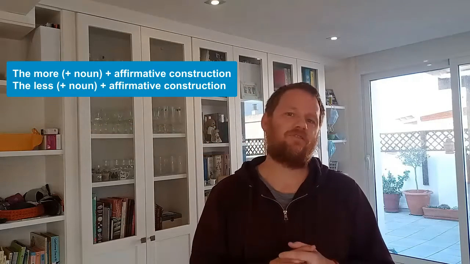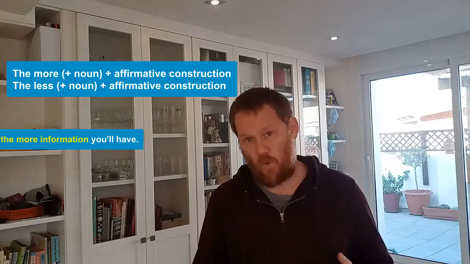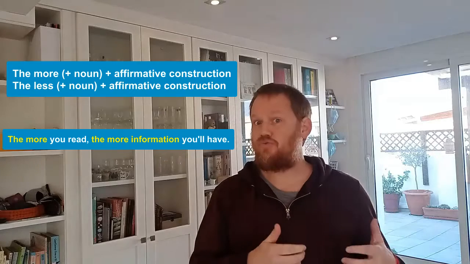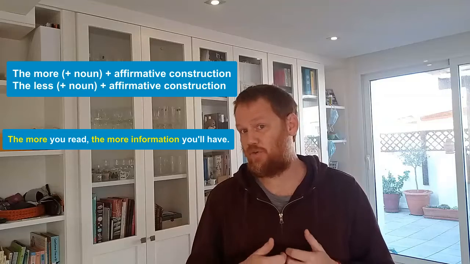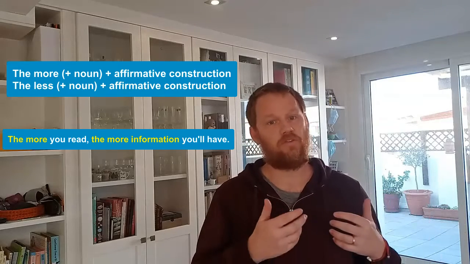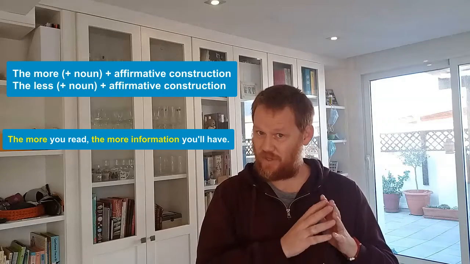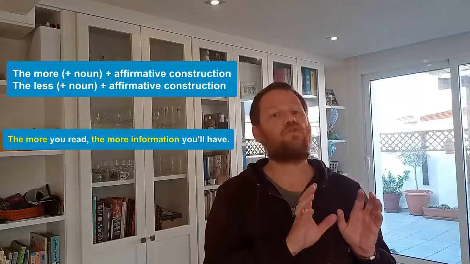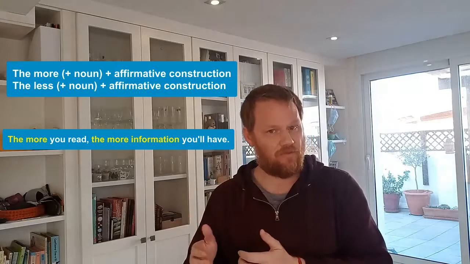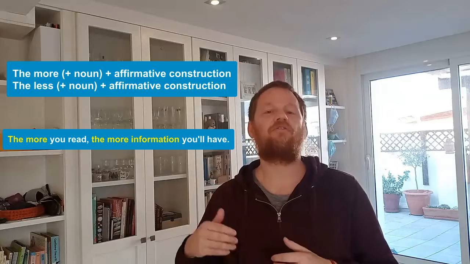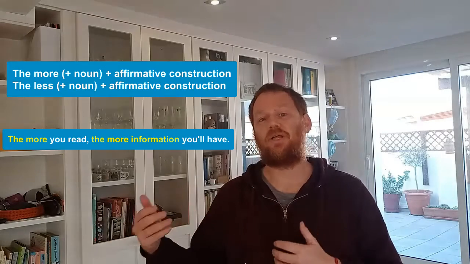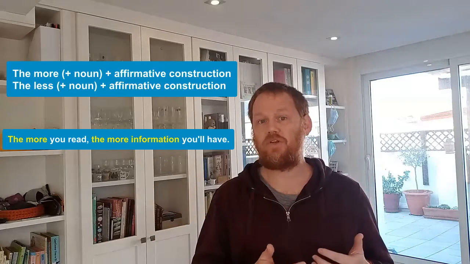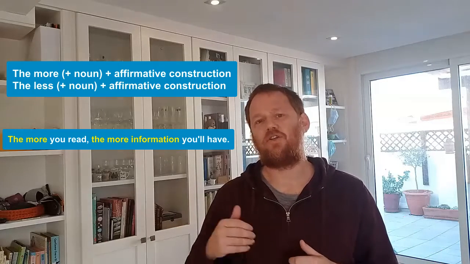Okay, now let's have a look at an example with the more. Now, the more you read, the more information you'll have. So again, we use the more with an affirmative construction, in this case without a following noun. The more you read. And then in the second phrase, we use the more with a noun followed by that affirmative construction. The more information you'll have. Okay? The more you read, the more information you'll have. Okay? Good.